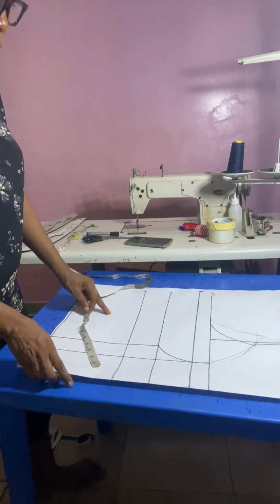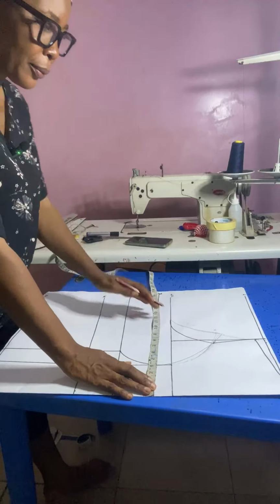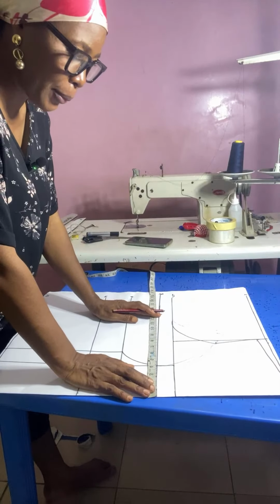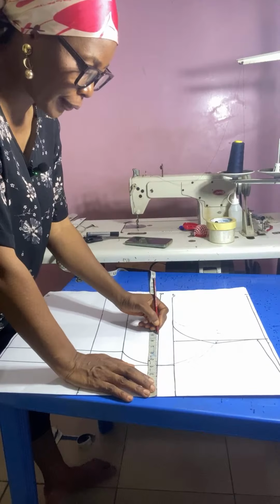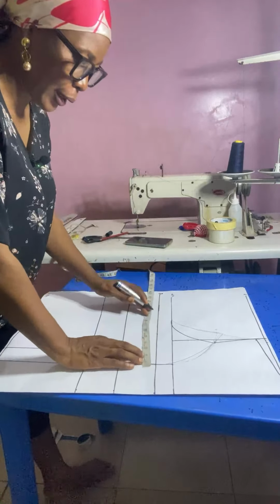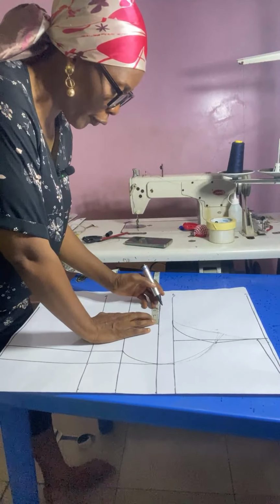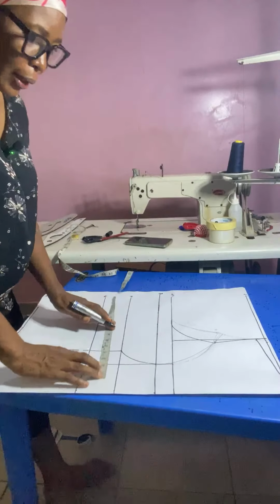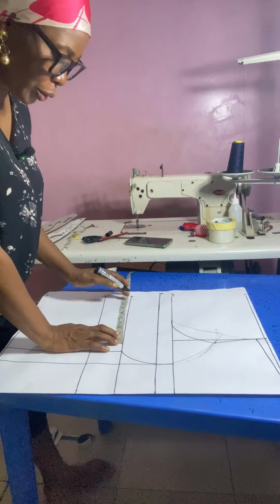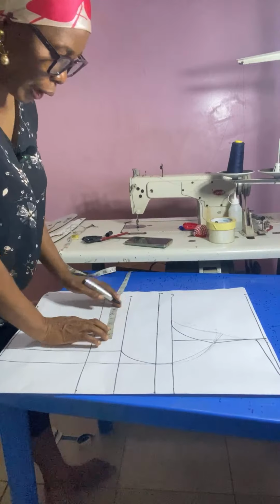Okay, so let's take out our full body measurement. On this part, I'm going to mark my bust measurement. Like I said, I'm using 36 divided by 4. I have 9 inches, so let me use my marker. I have 9 inches, and then I'll add my 2 inches for my dart and 2 inches for my stitching allowance. Then I'll come to my under bust, 7.5. I'll add my 2 inches for my dart and my 2 inches stitching allowance.